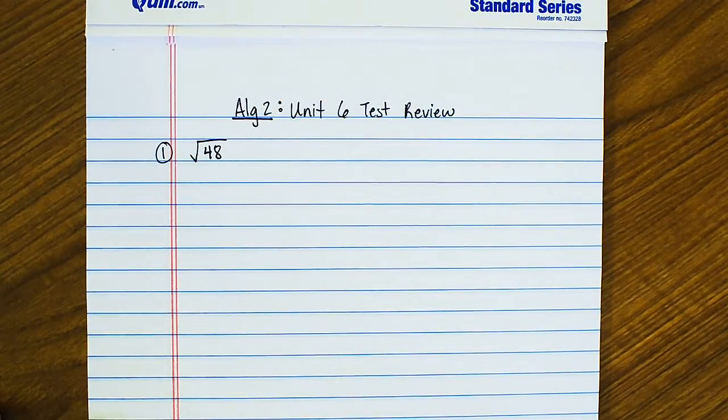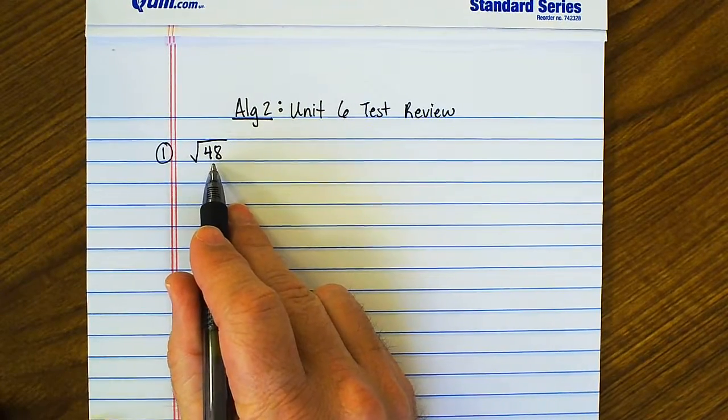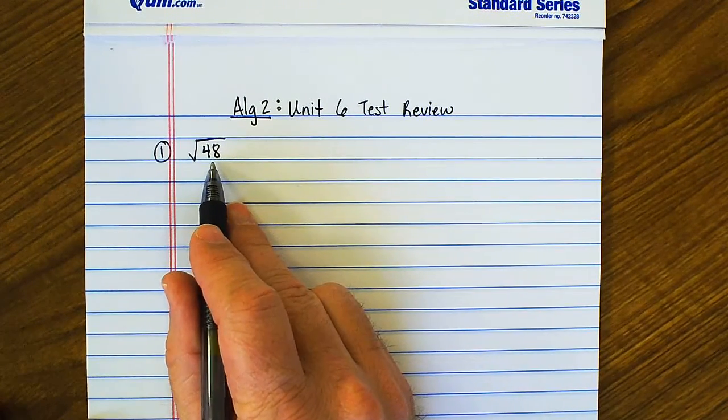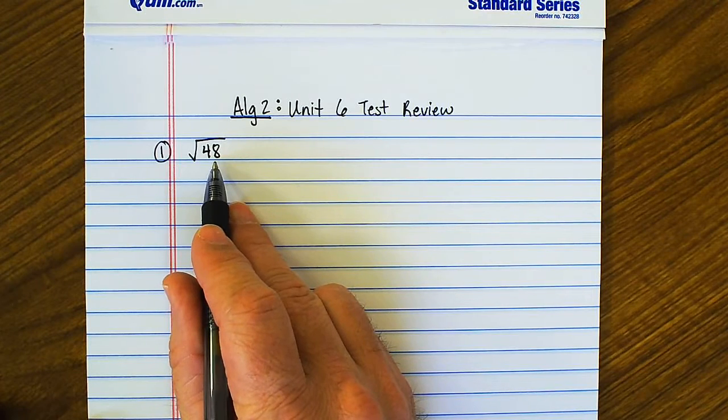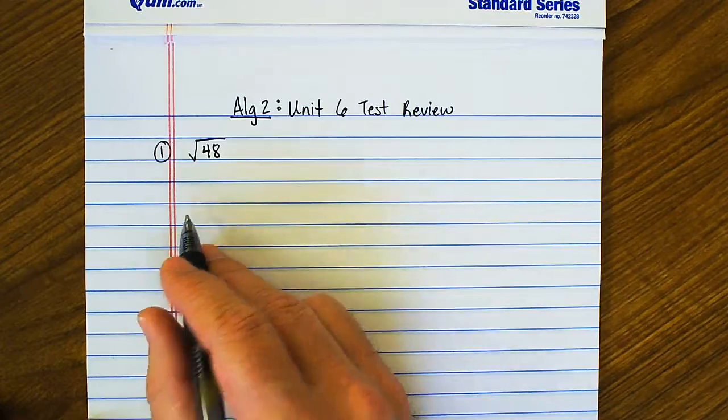All right, number one, square root of 48. We're simplifying. If I type this into my calculator, I get a decimal. Remember, that is how I know when I need to simplify. If you get a whole number, that's called a perfect square. You just write the whole number and you are done.